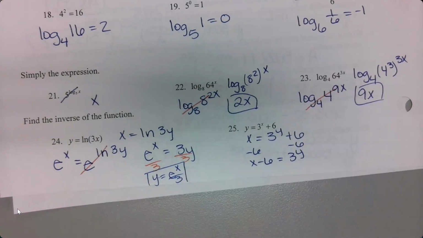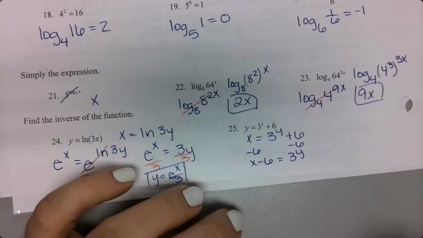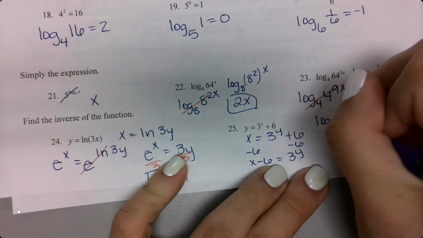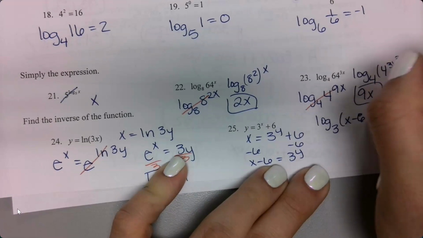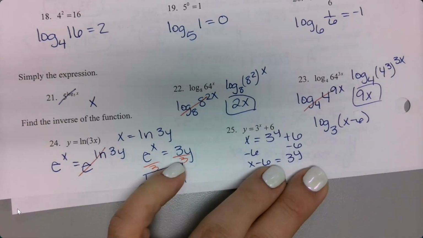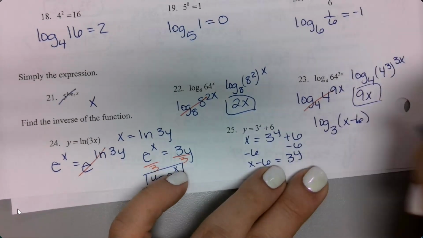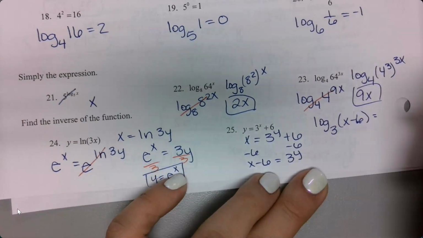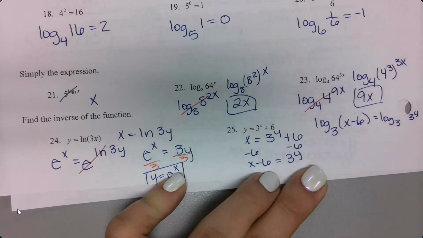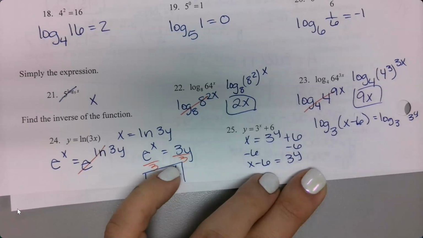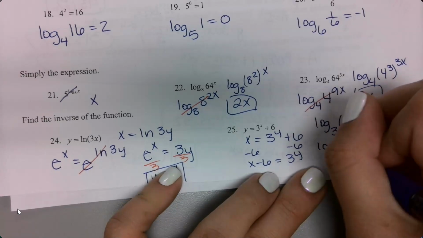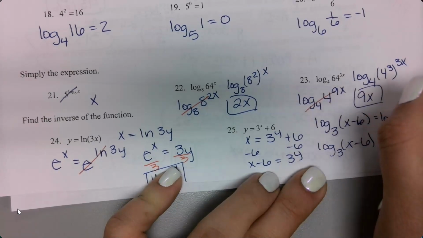Now I want to get rid of my exponent. So I'm going to rewrite these as log bases. So I have log base 3, x minus 6 in parentheses, and then equaling log base 3 of 3y. Sorry, my hole is like right there. Log base 3 and 3 cancel out, so I have log base 3 of x minus 6 equaling y.